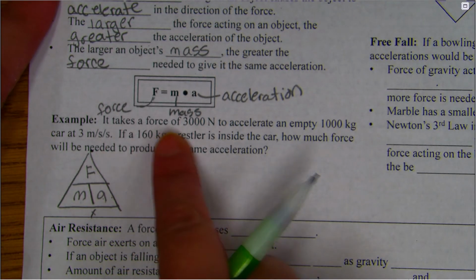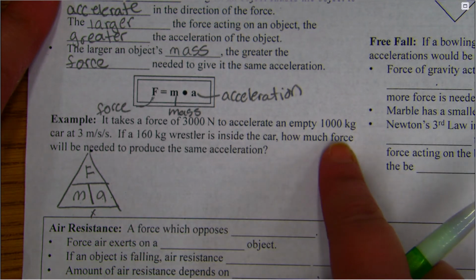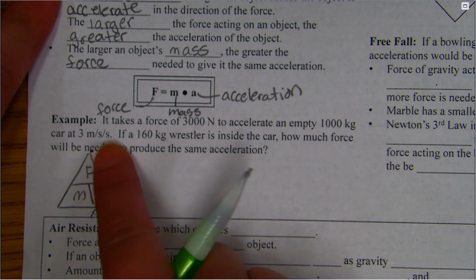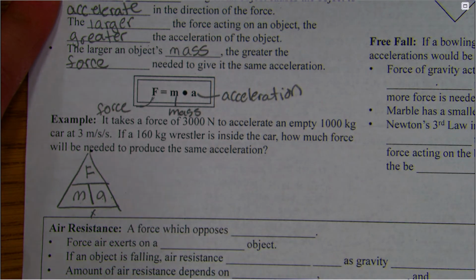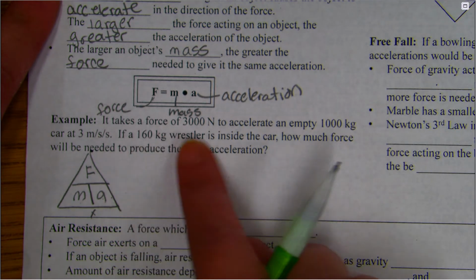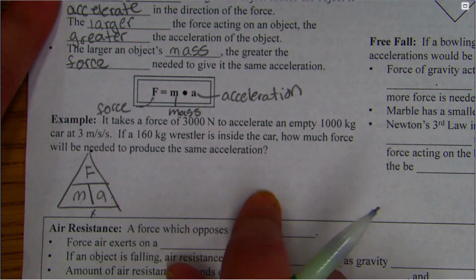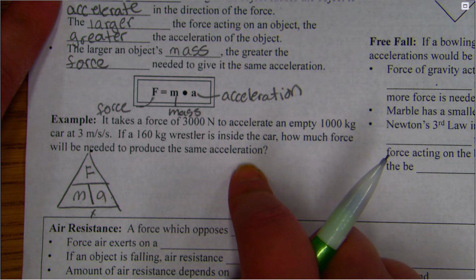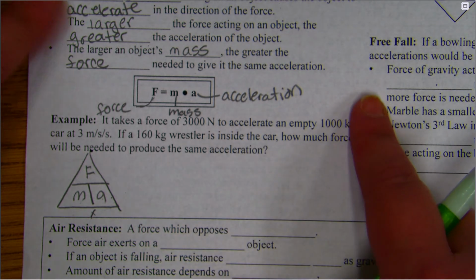It takes a force of 3,000 newtons to accelerate an empty 1,000 kilogram car at 3 meters per second squared. If a 160 kilogram wrestler is inside of the car, how much force will be needed to produce the same acceleration? Okay, so we are looking for force.